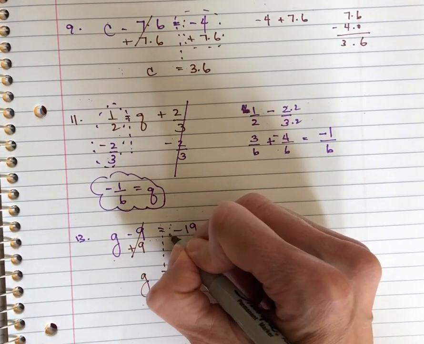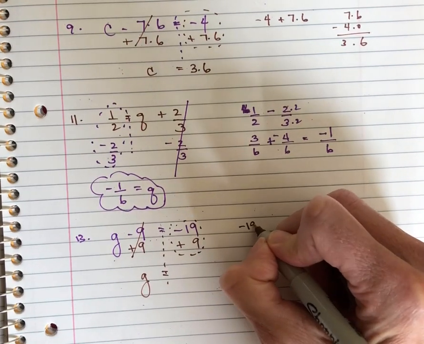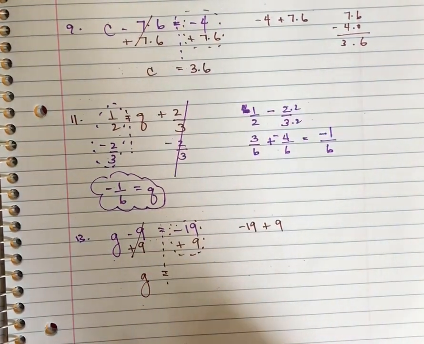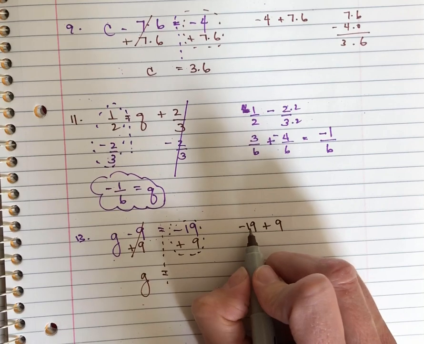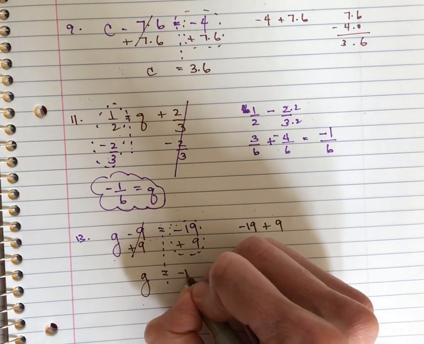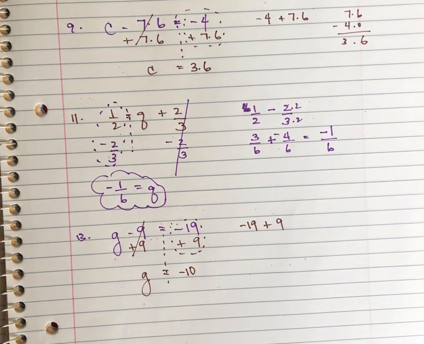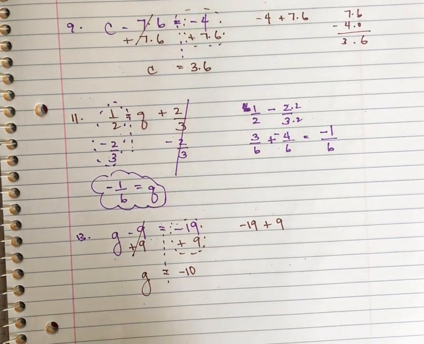And then here's where I need to pay careful attention. I would do it off to the side. Negative 19 plus 9. Remember, think of it as I owe 19. I only have 9, which means I still owe you 10. So G equals negative 10.